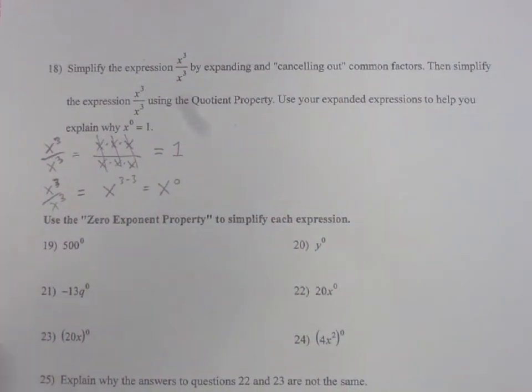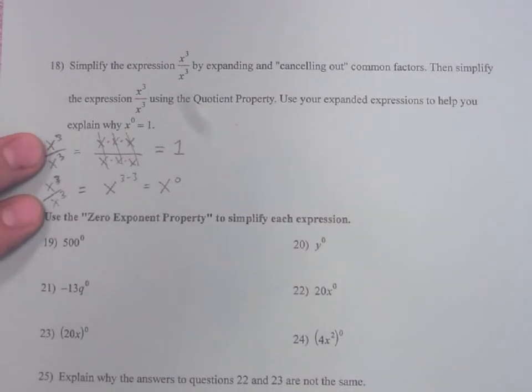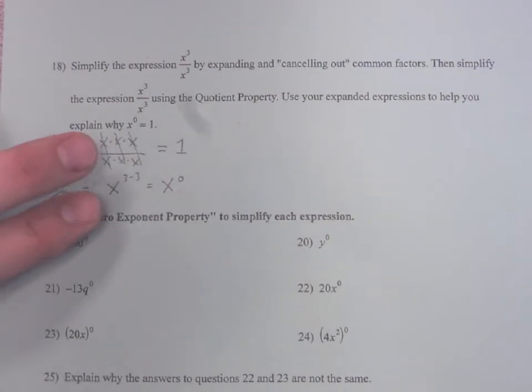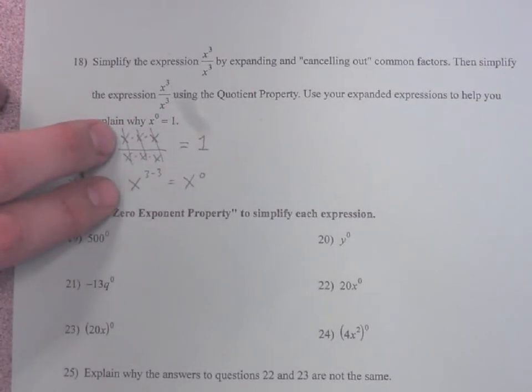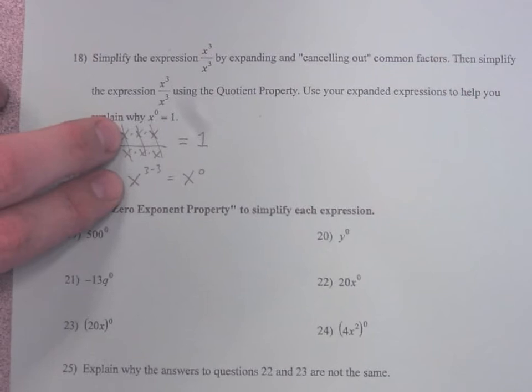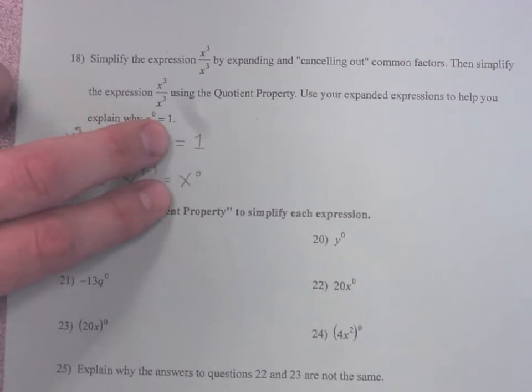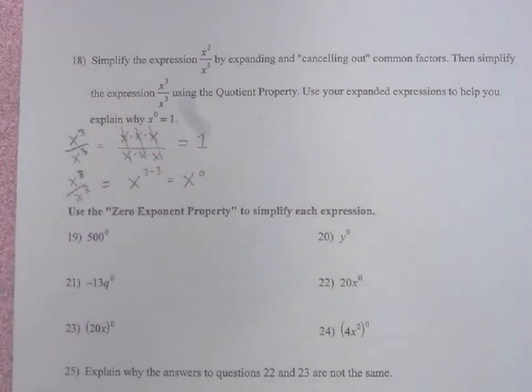So in both cases, we started with the same expression, and we simplified using different methods. The methods that we used were valid properties that we've talked about. So these have to be equivalent answers. x to the 0 has to equal 1. So how can we think of that? How can we process that or remember that?